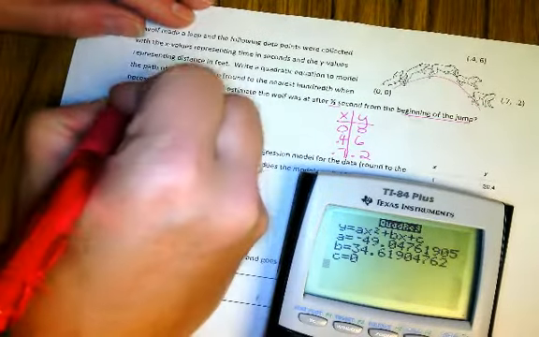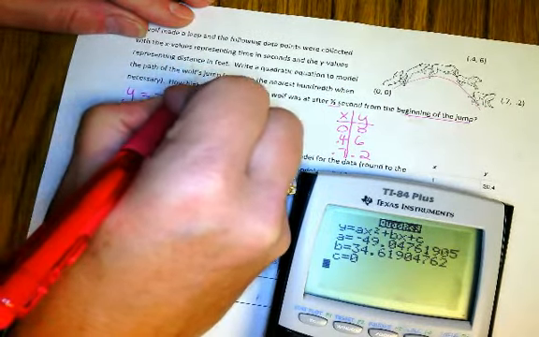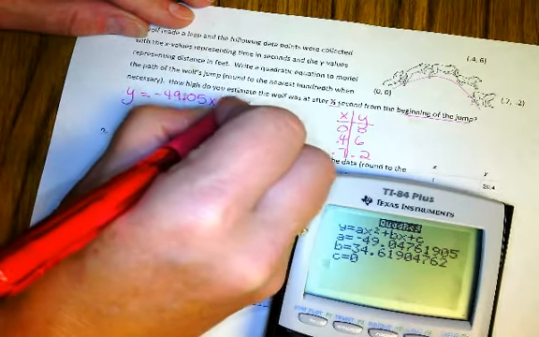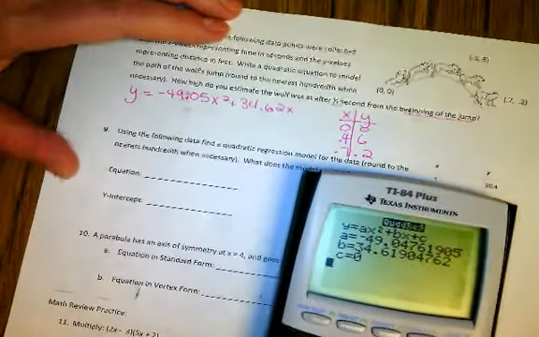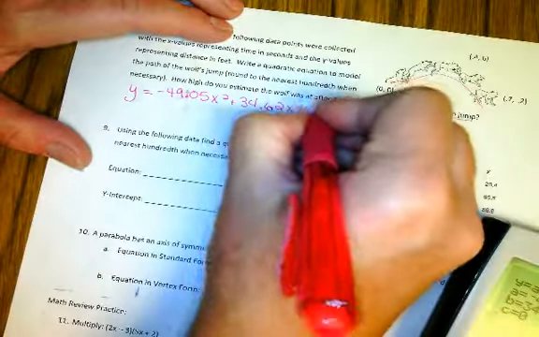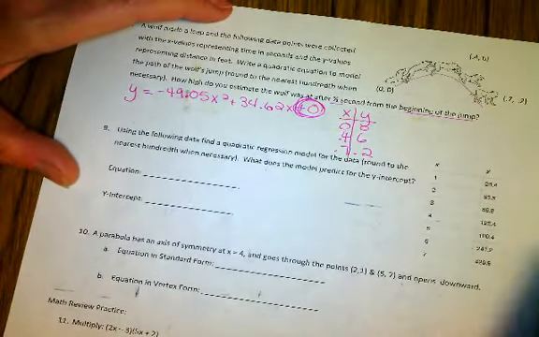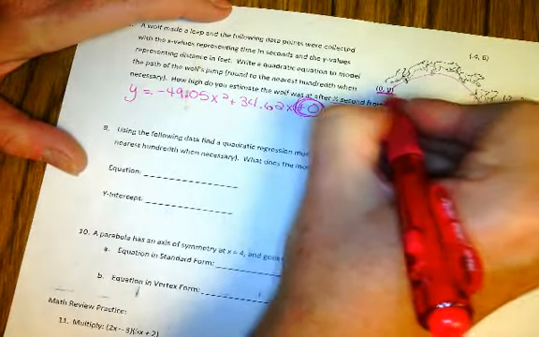that. So I got to round to the hundredths. So y equals negative 49.05 x squared plus 34.62 x and then plus 0. Now, this last number is actually going to be your y-intercept, and that makes sense because it started from the ground.